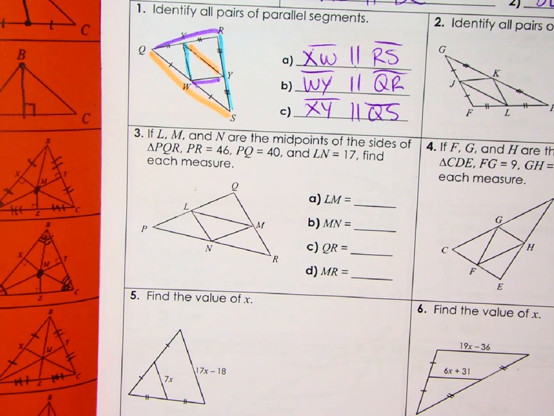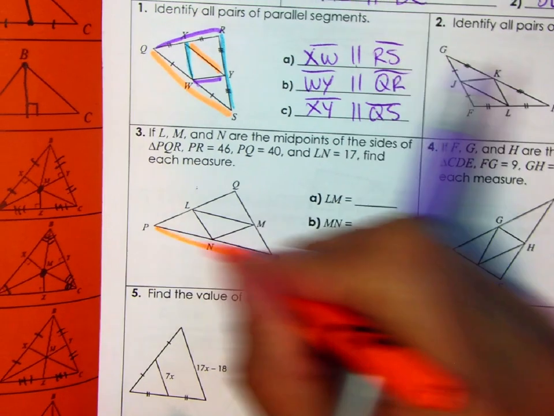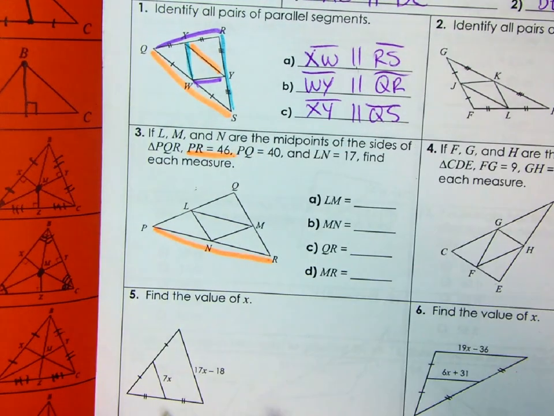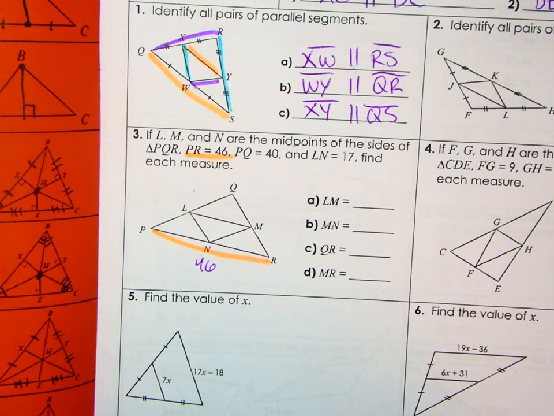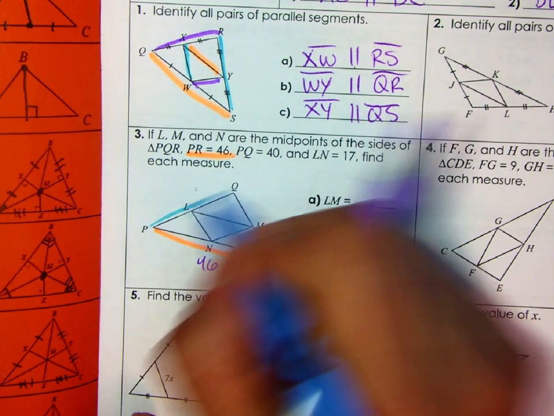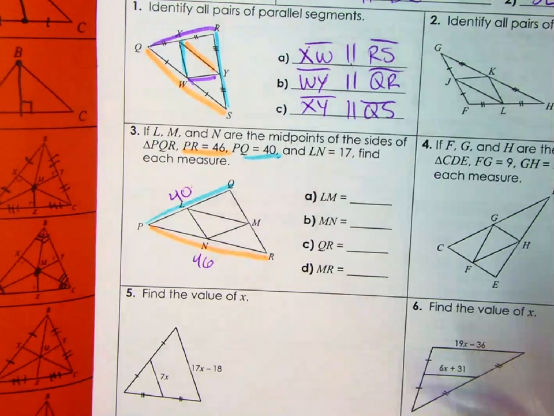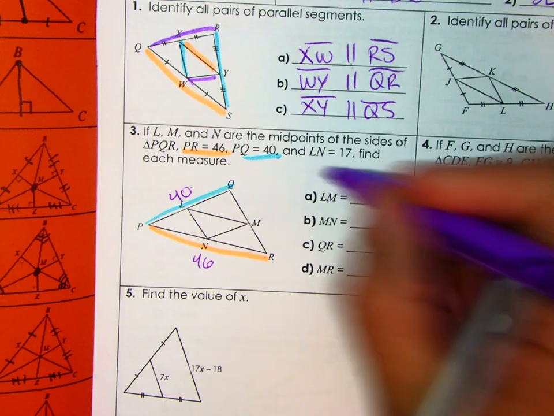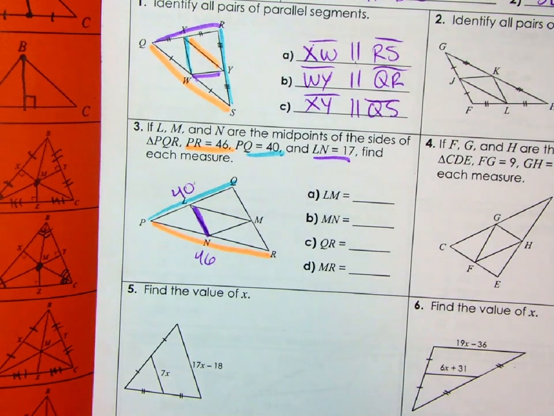Number three goes over now the application of the relationship. So PR is the whole thing, and that's 46. And then we have PQ, which is this part, and that's 40. And then LN, which is this part, and that's 17.